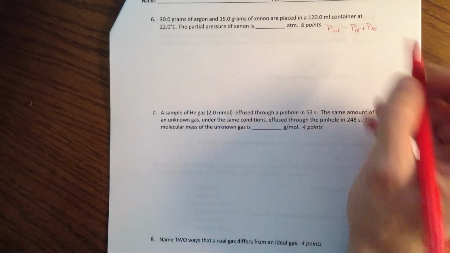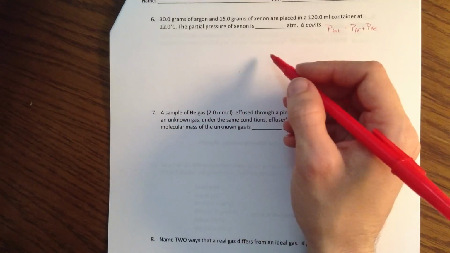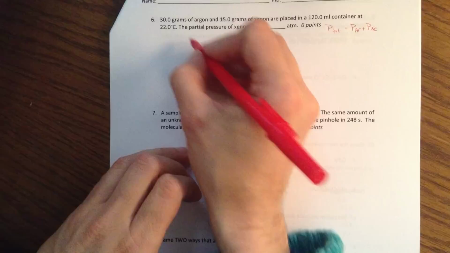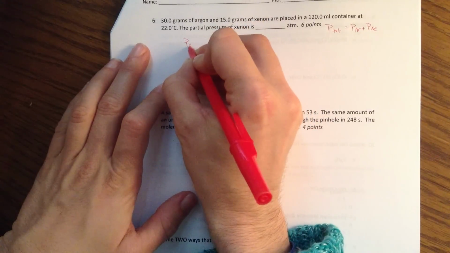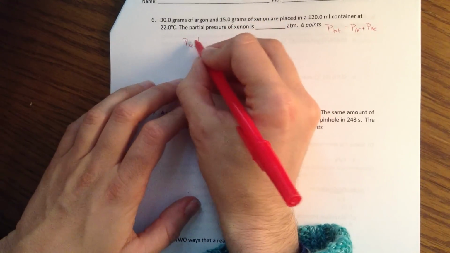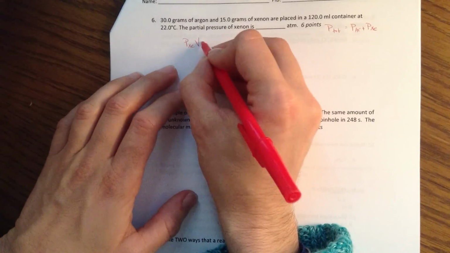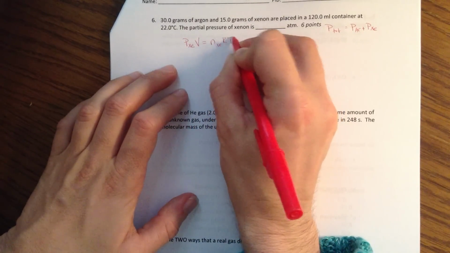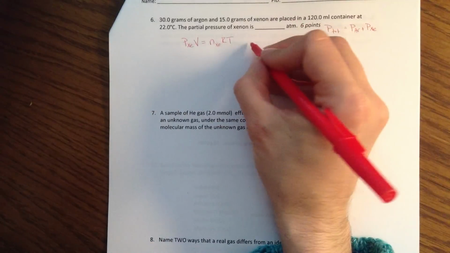All right, that's just what's going on there as far as pressure. But we really don't even need to think about that. We can just set this up and solve this as a straight PV equals nRT problem. All right, we can say the pressure of xenon times volume is equal to the moles of xenon times RT. You can just set that up like that.